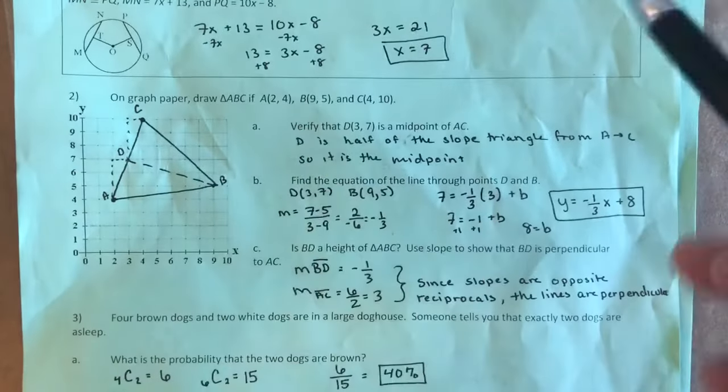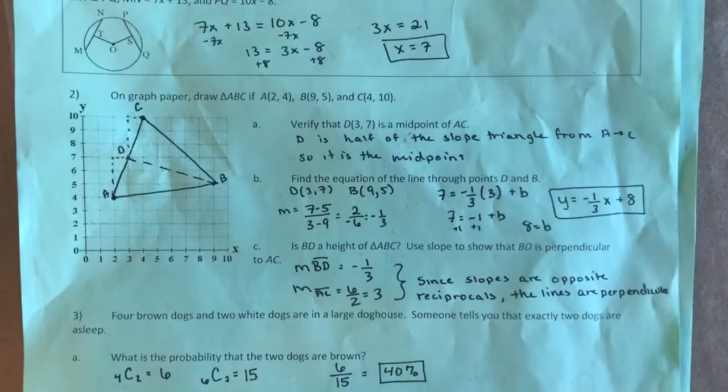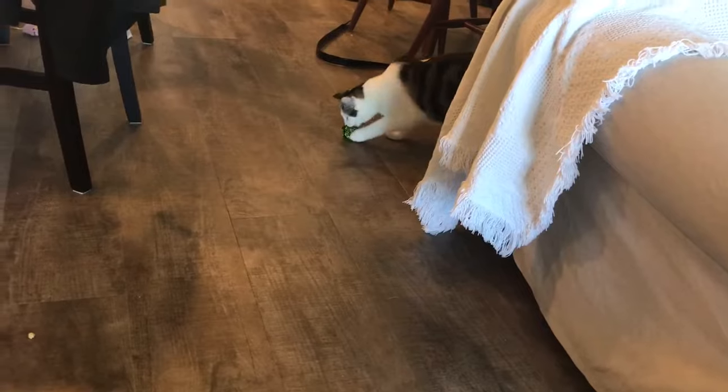For number 2, a little blast from the past. Speaking of which, are you crinkling something up? I bought him these new toys. These little crinkle balls. Whoa. Well, there he goes.